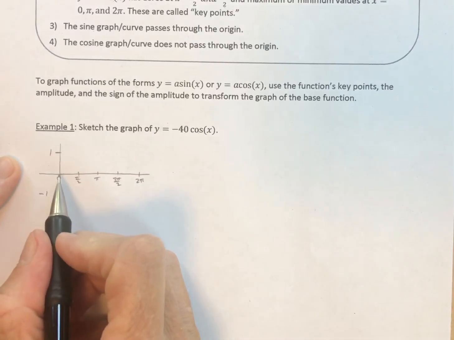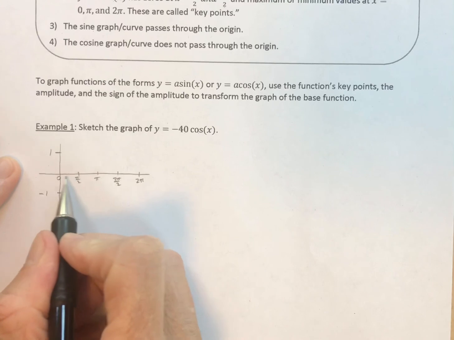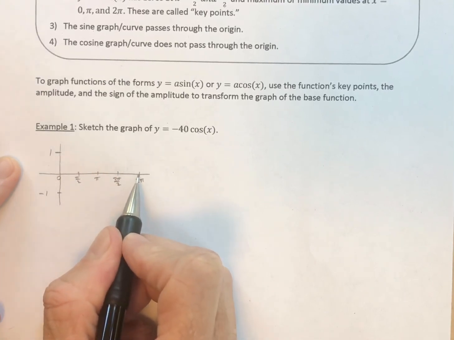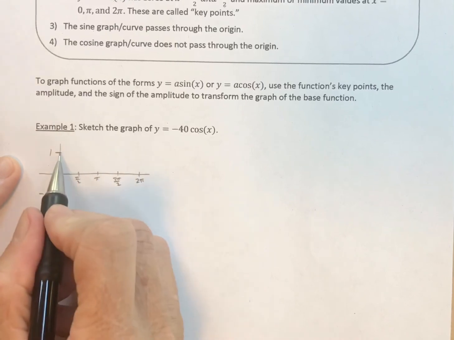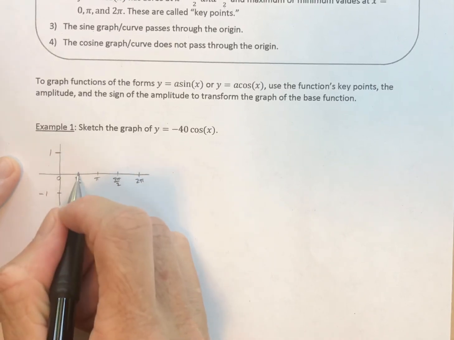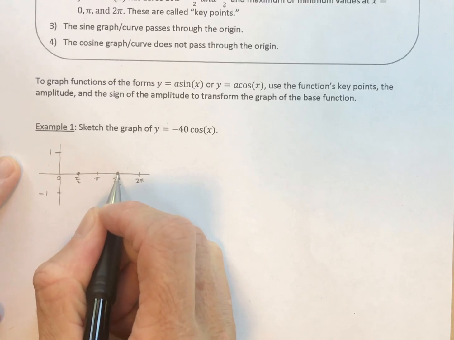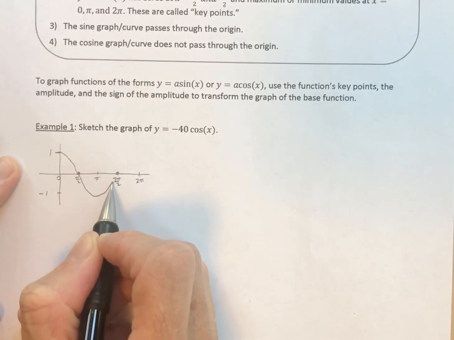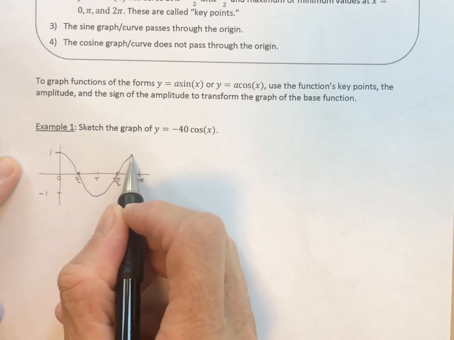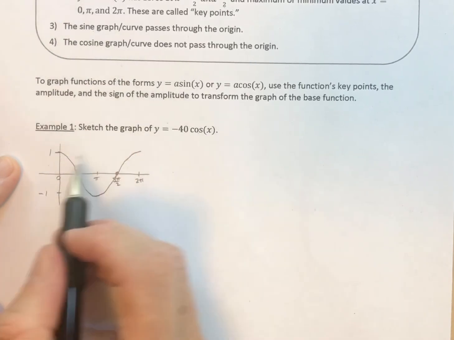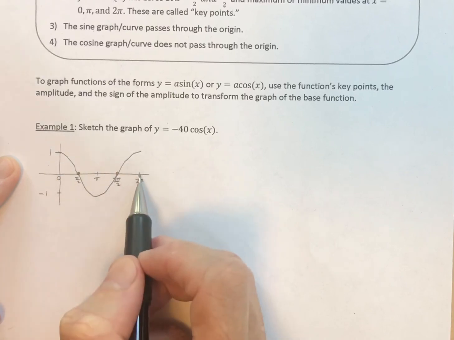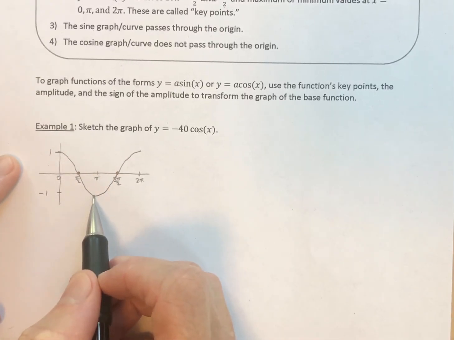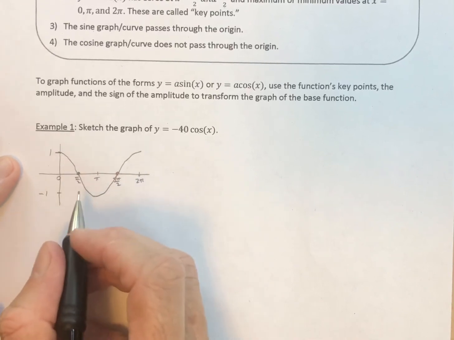Again, go around the circle, quarter circle to here, half circle, 3/4 circle, full circle going counterclockwise. And the cosine function had zeros here and here, and it looks something like this. A basic sketch. Maximum was at 0, a maximum also at 2 pi, and a minimum at pi.